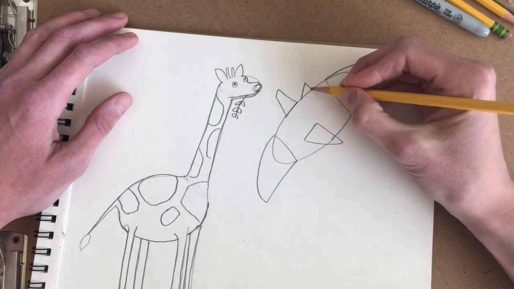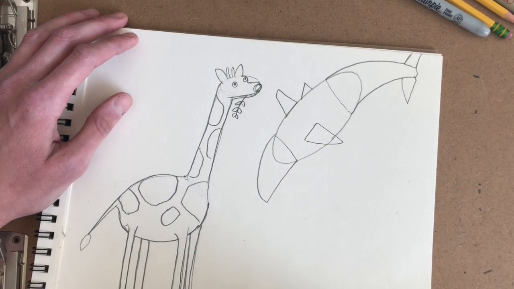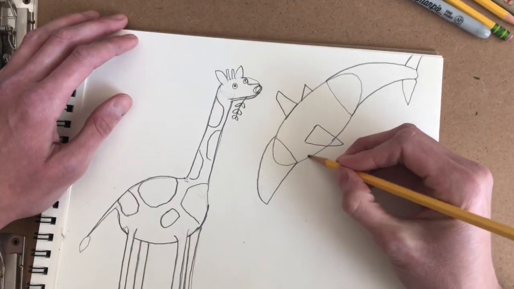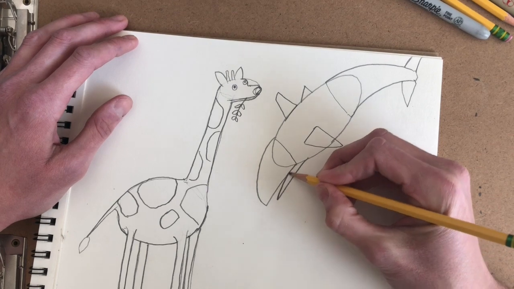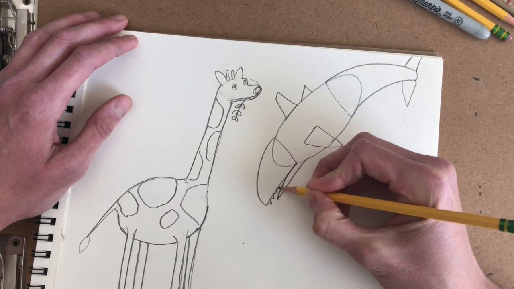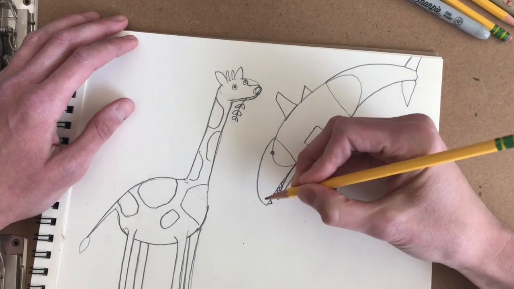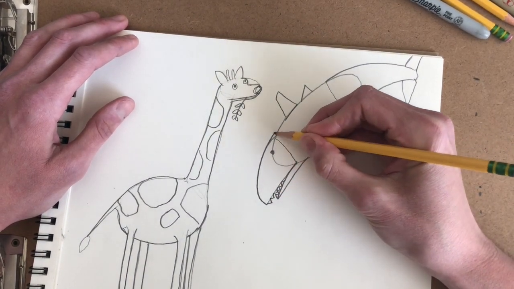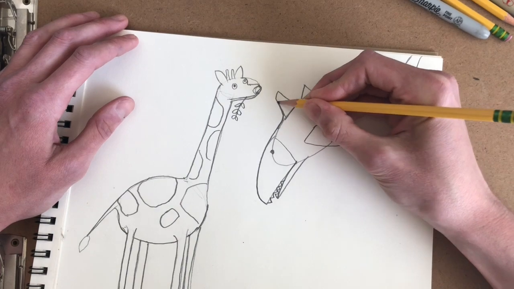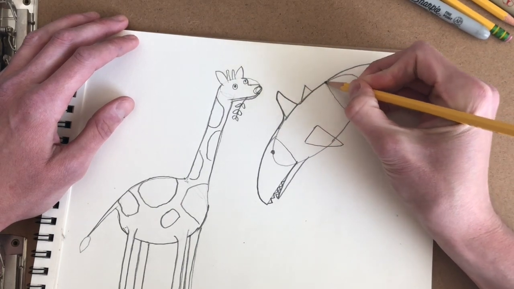And notice how I'm practicing my overlapping by stopping and starting my shapes. And then here we'll add an open mouth. Maybe we'll put some teeth in here. Add a little dot for the eye. And then we'll start blending all these shapes together with a bold outline.